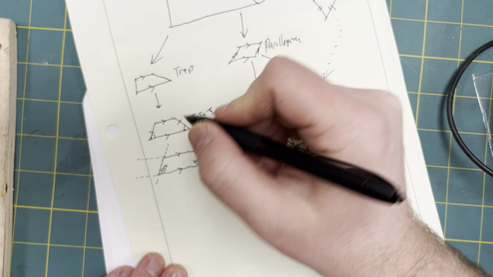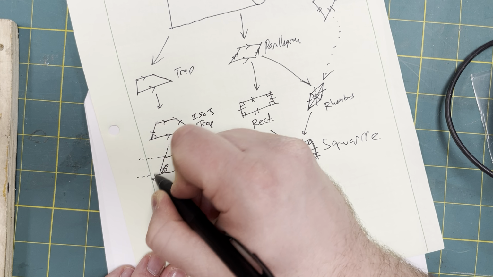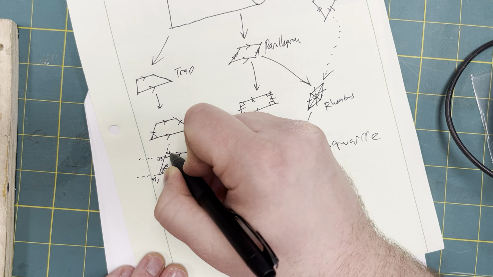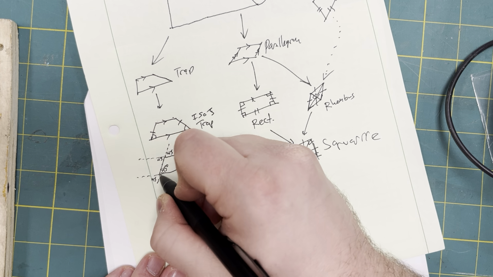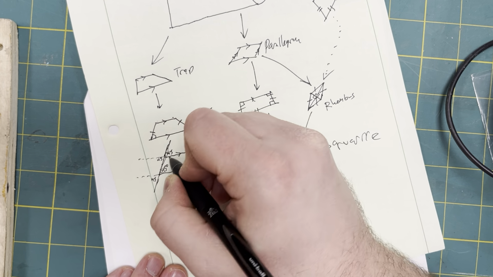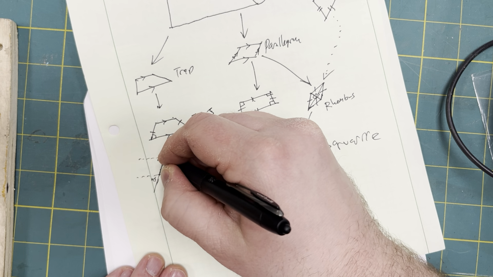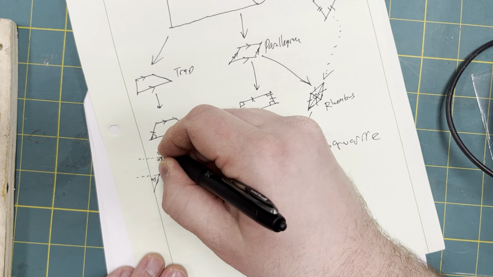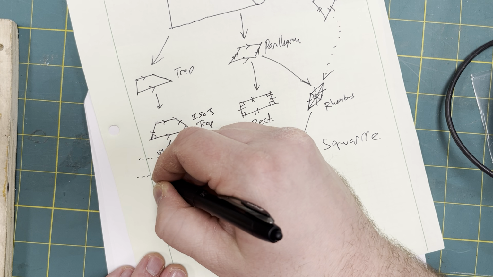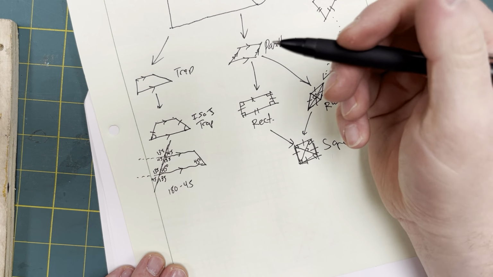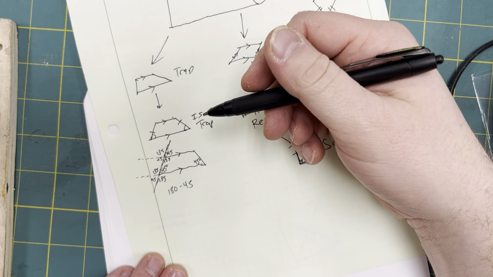So that's this kind of situation where if I knew this is 45, then that's 45, then that's 45, and the way that we find the other angles is we take 180 minus 45, which gets us 135 for all of these. So I hope that makes sense.